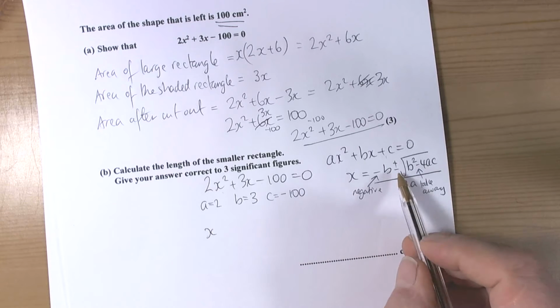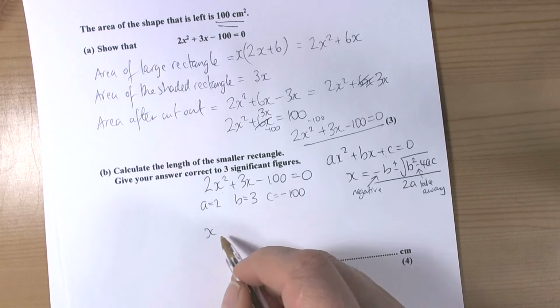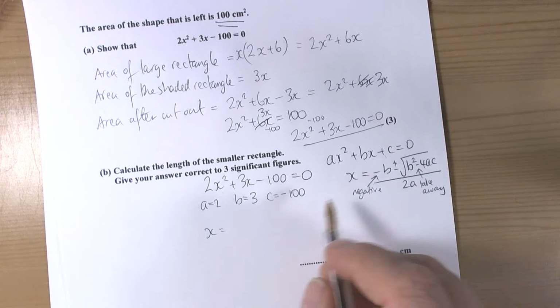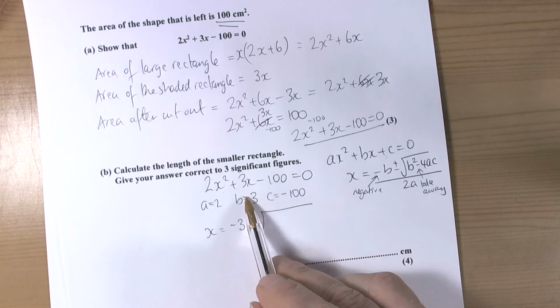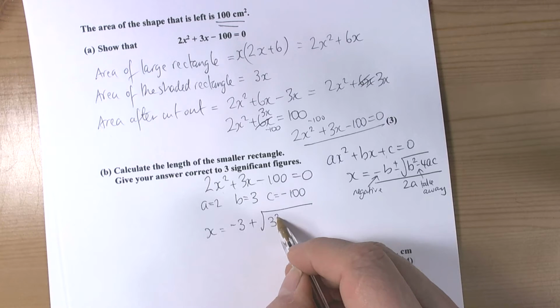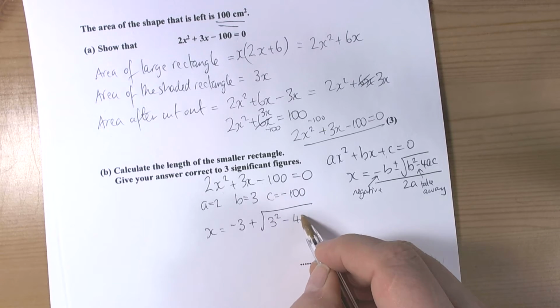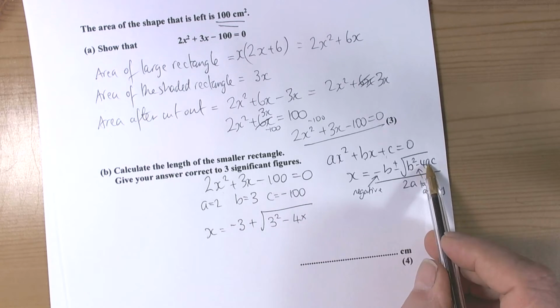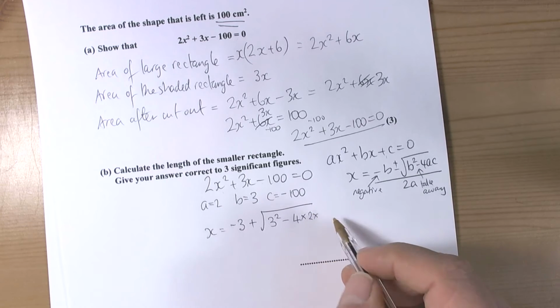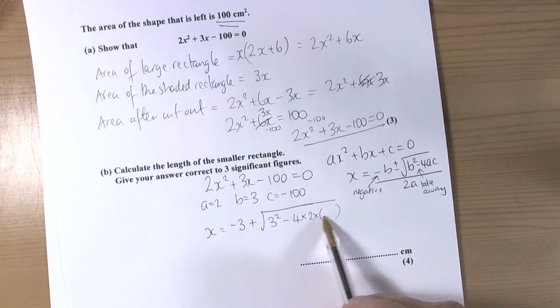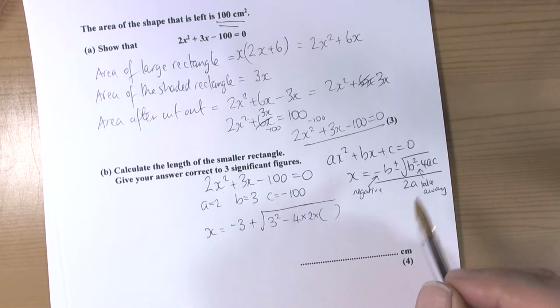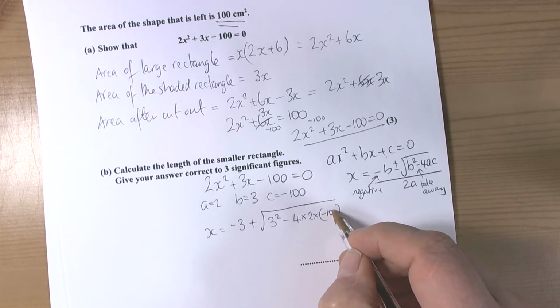So the x value, if I do the positive one first, in other words the plus bit here, it's going to be negative the b value, so that's negative 3, plus the square root. Now as b is positive, I don't need to put a bracket around it, take away 4 times the a value, which was 2, times, now lots of calculators you have to be careful, you should put a bracket at this stage here because you're substituting a negative number in, so it's going to be negative 100.